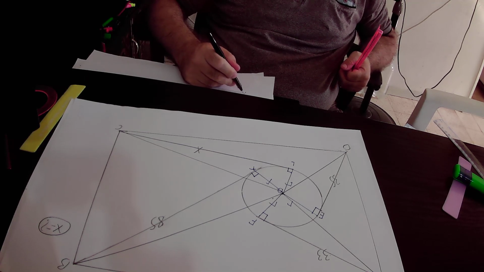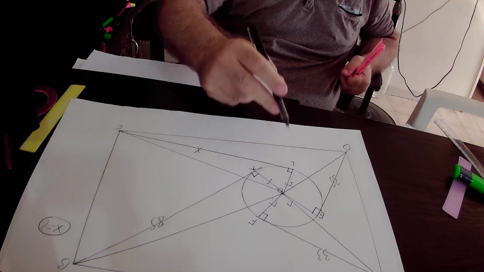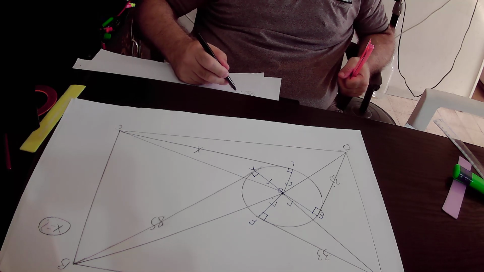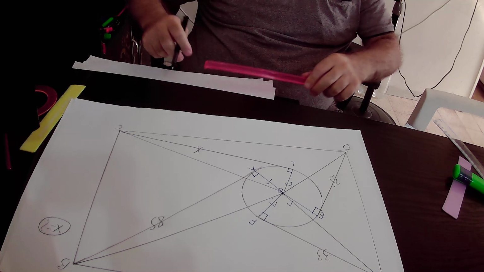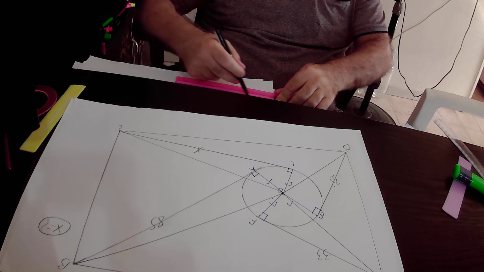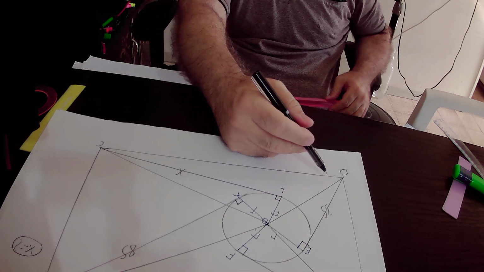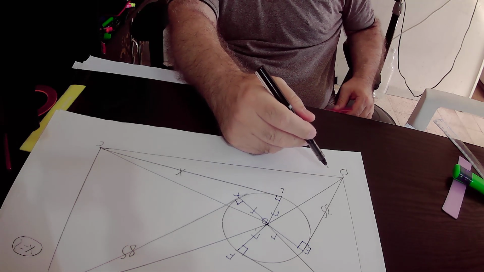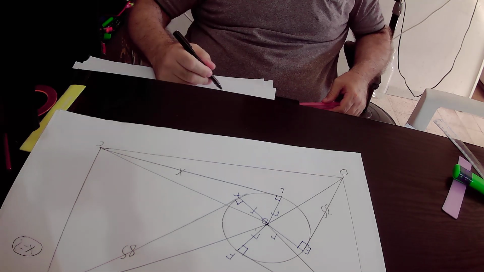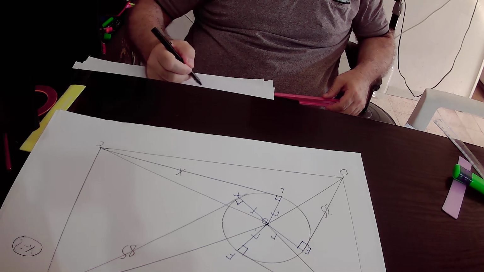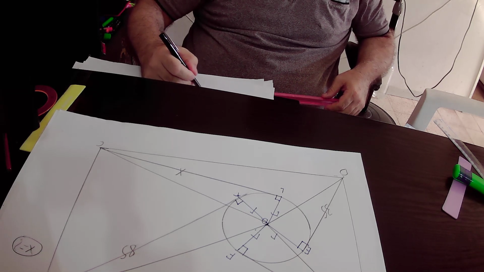So EO equals R, therefore EO squared is R squared, plus DE squared. DE equals 35, therefore DE squared is 35 squared, and it is equal to DO squared.